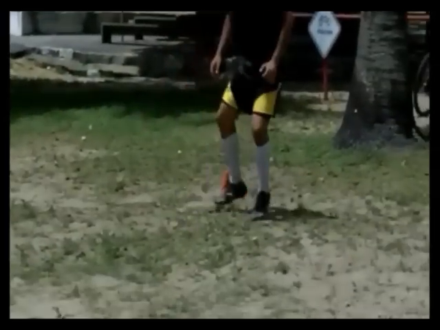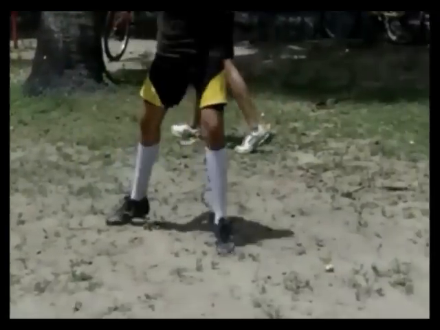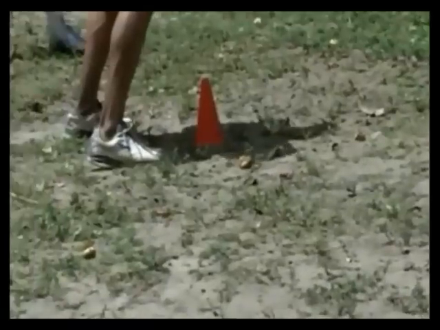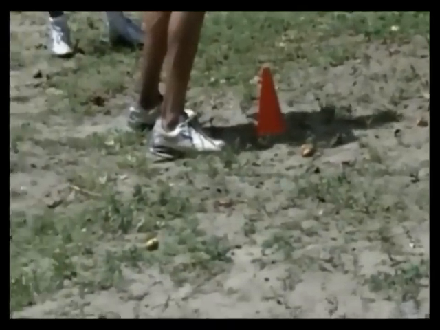This guy here, no arms at all. That's not helping him one bit. You wouldn't think he's sprinting there full pelt. This isn't a warm-up. This is full pelt sprinting.